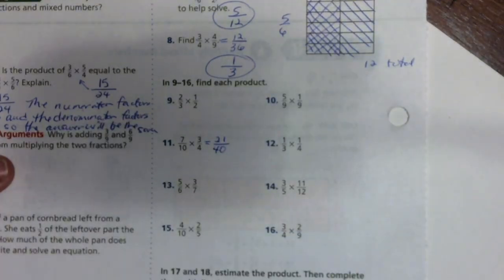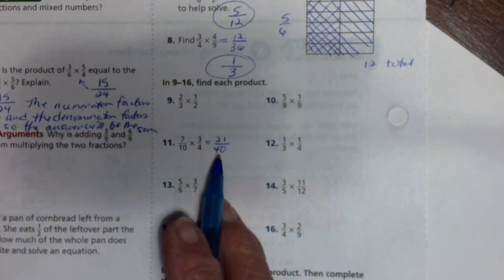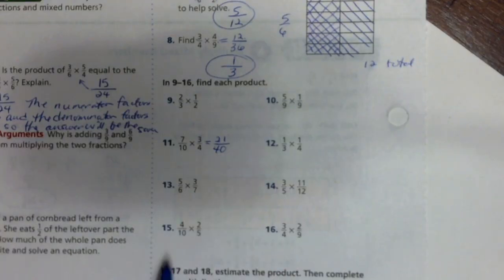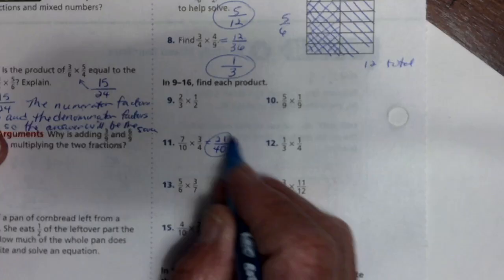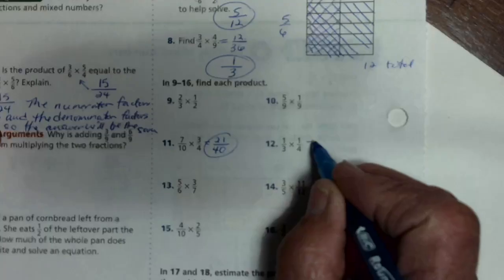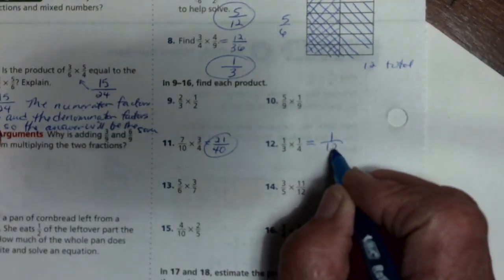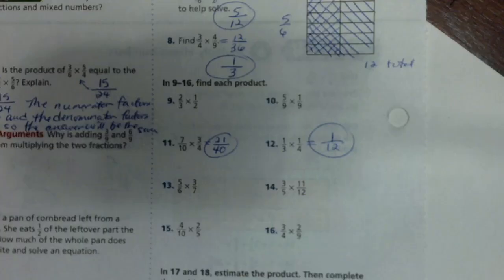Is there any common factor in 21 that you have in 40? 3 times 7 is 21, none of that. I believe you're done. So sometimes they will not reduce. And sometimes they're as simple as number 12. 1 times 1 is 1, and 3 times 4 is 12. Boom, done.